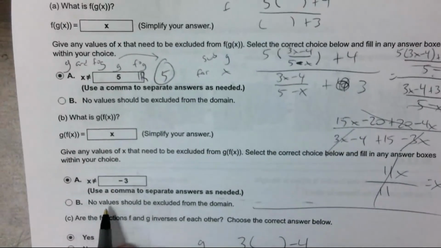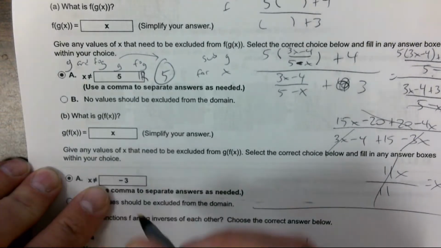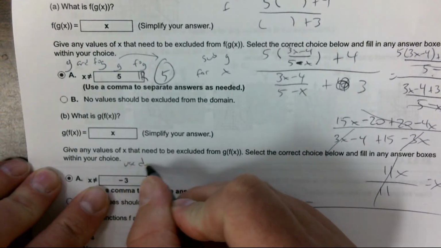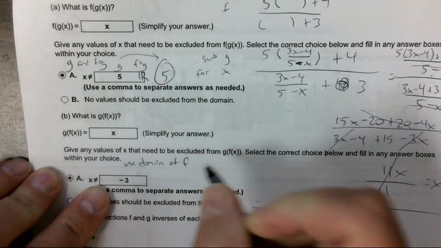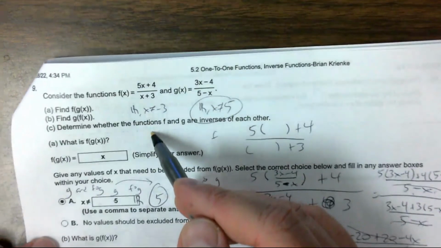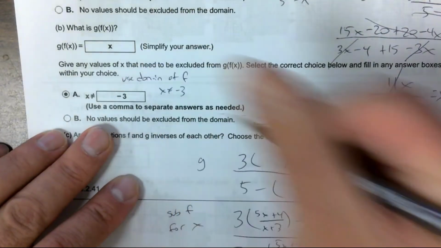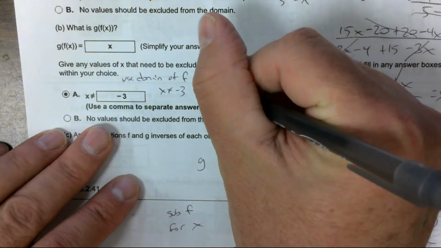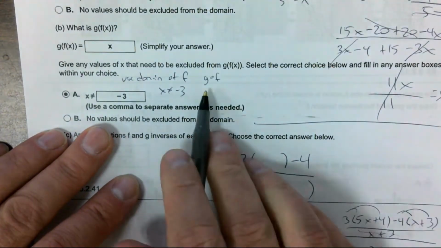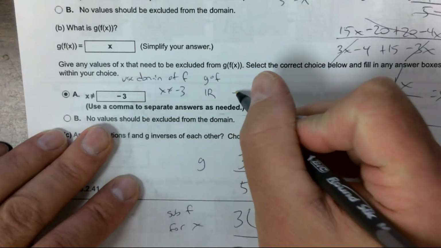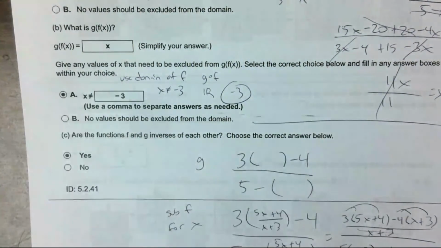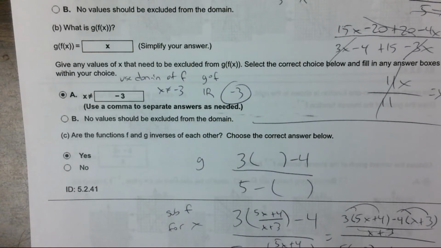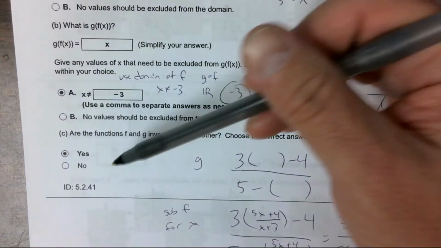And then since we were doing g circle f, you have to use your domain of f, which was x not equal to negative 3. And then the domain for this would be all reals, and so then your final answer is the negative 3. So even though you just ended up with x, doesn't mean you can say no values are excluded. And then because we did get x for both of these, then it's a yes.